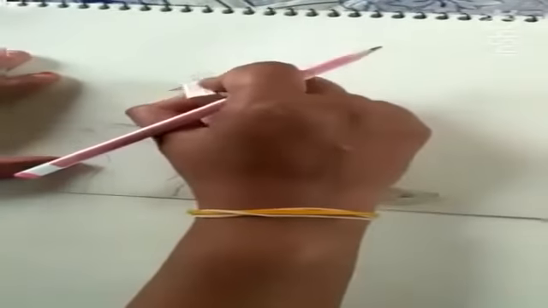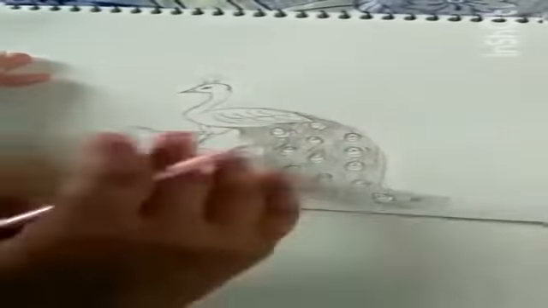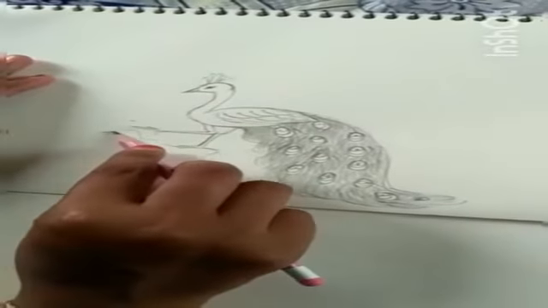Okay, now rub all these excess parts. Here's a line and here. Now do shade for the trunk like this.